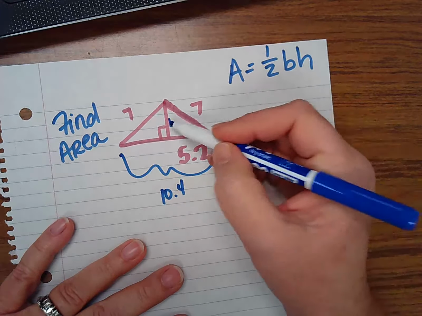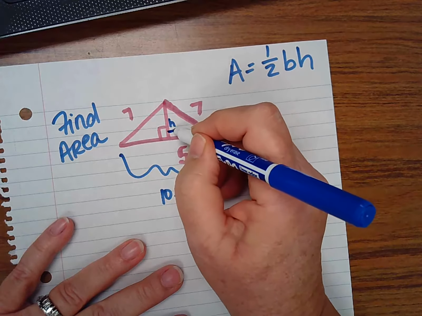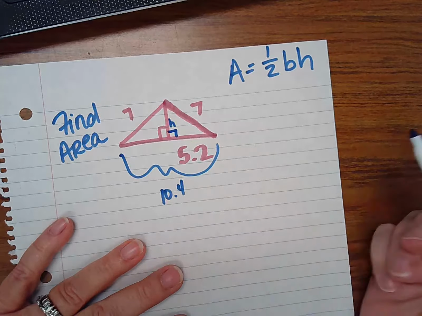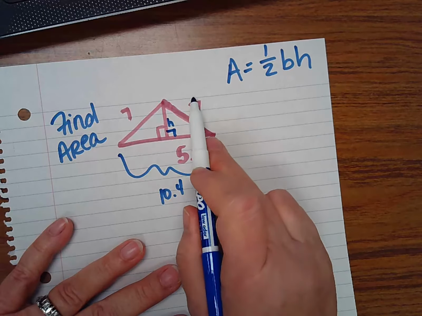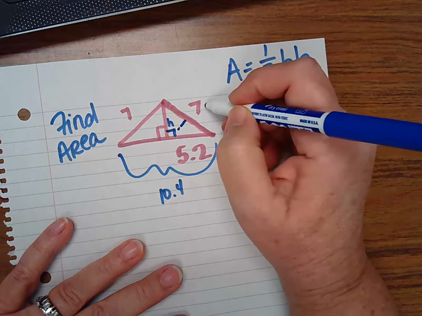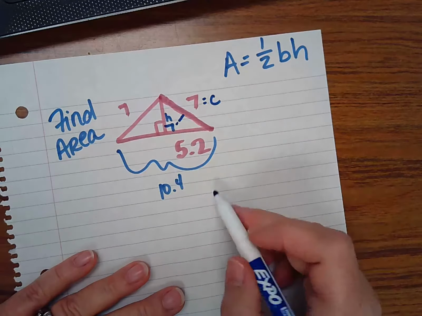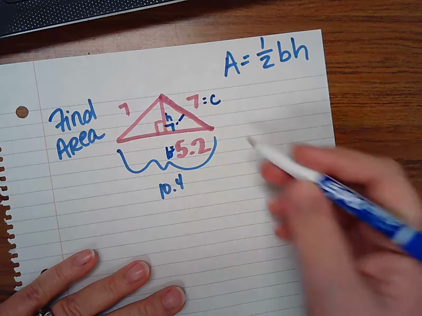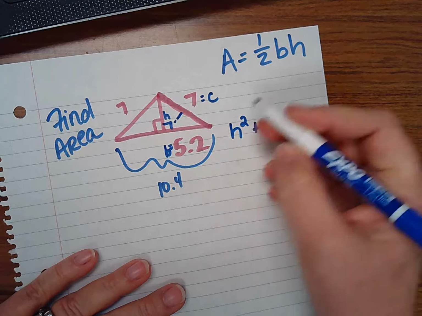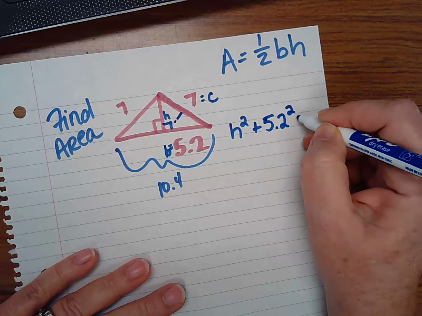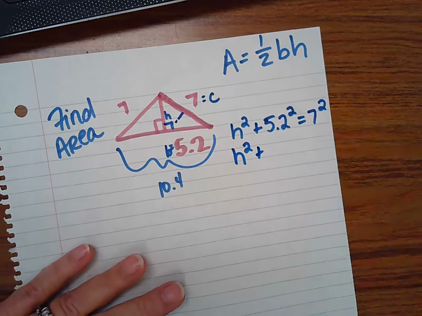Okay, so how would I go about finding the height? Well, I have a right triangle here, so this one would have to be a right triangle, wouldn't it? Because it forms a straight line. A straight line's 180 degrees. So if this is a 90-degree triangle, I have this side and I have the hypotenuse, C. So height is what I don't know, and we'll say that's the A. This is a side, we'll call it B, and this one is C. So h squared plus 5.2 squared equals 7 squared. So the height squared plus 5.2 squared.